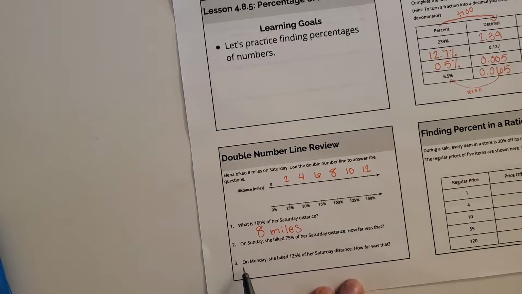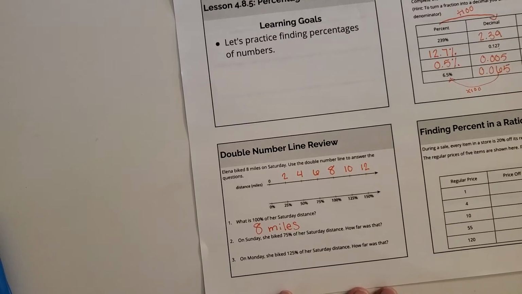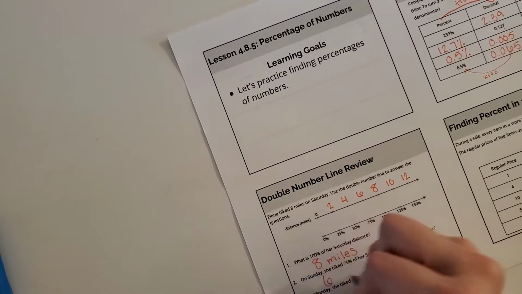So now I can answer questions 2 and 3. On Sunday, she biked 75% of her Saturday distance. So 75% would be 6 miles.